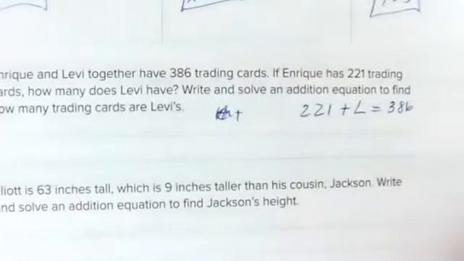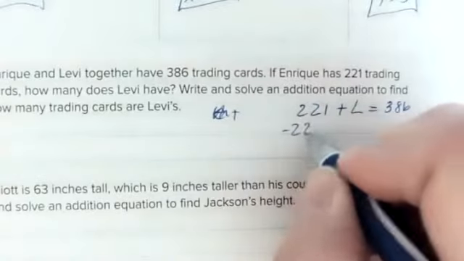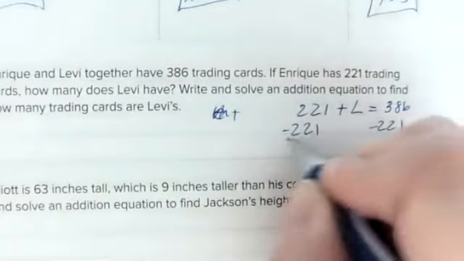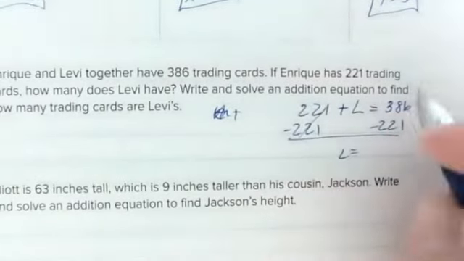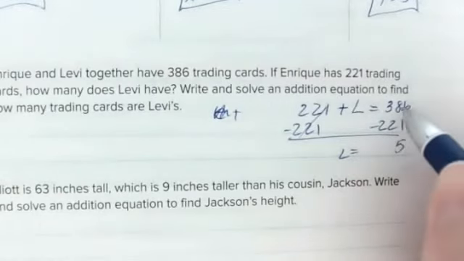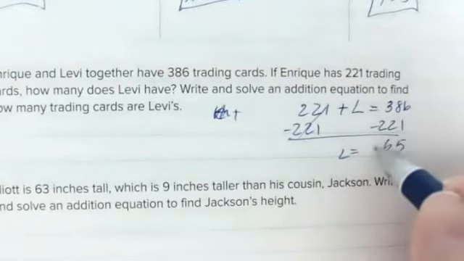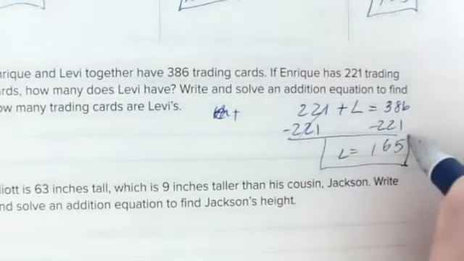Okay, so we subtract 221 from each side. And we get L equals 6 minus 1 is 5, 8 minus 2 is 6, 3 minus 2 is 1. So Levi has 165 cards.